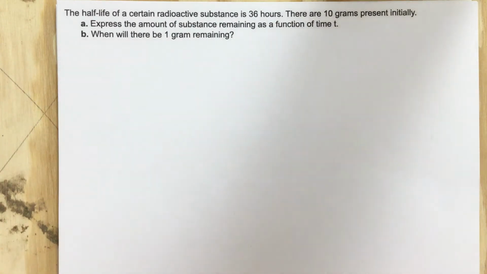So they're wanting us to write an exponential decay or half-life formula for this problem.